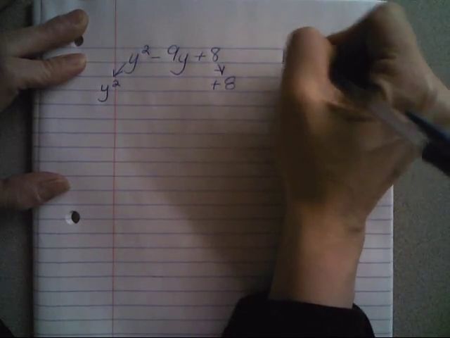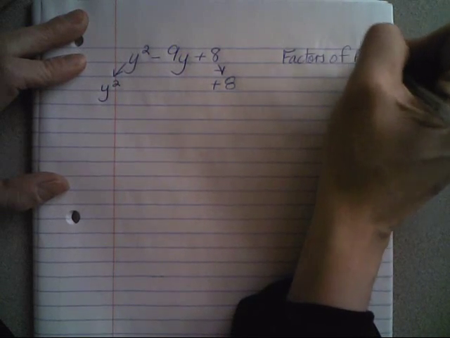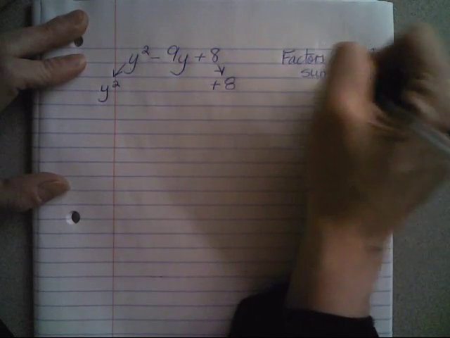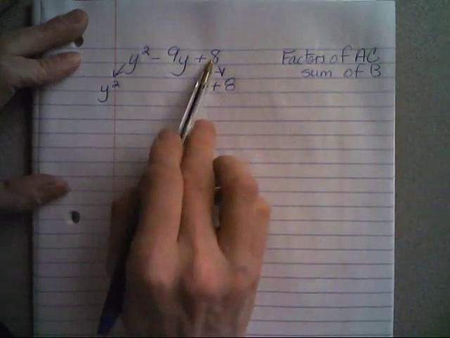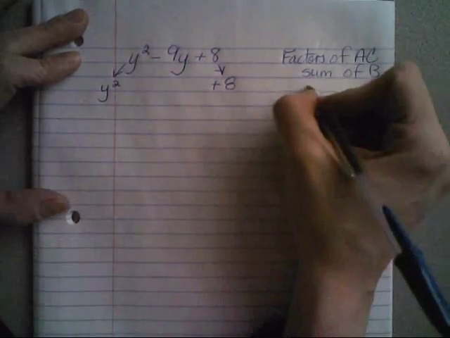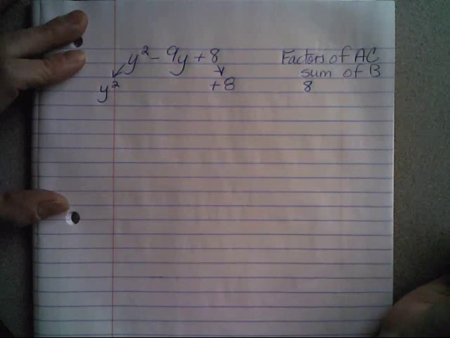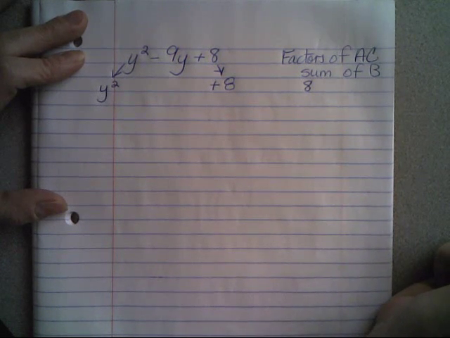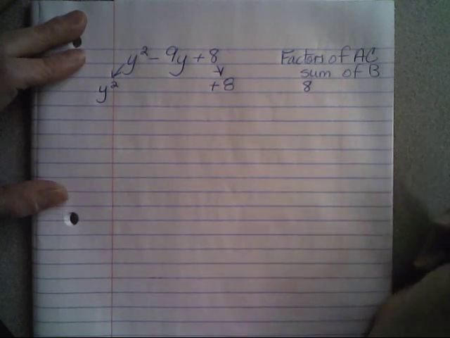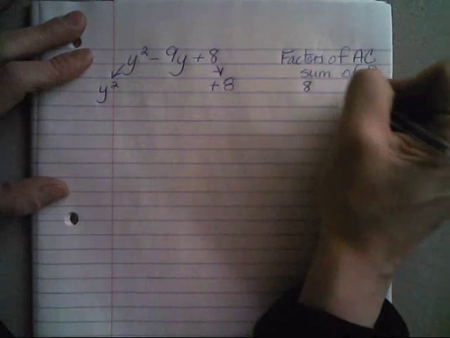Factors of A times C with a sum of B. A times C is what? Positive 8. Positive 8 has to have a sum of negative 9.